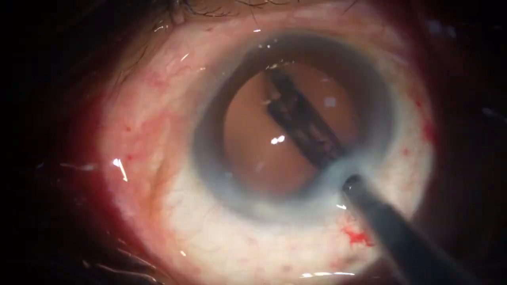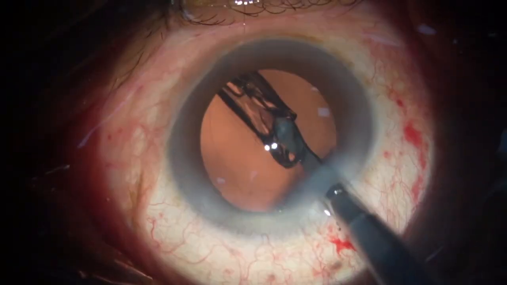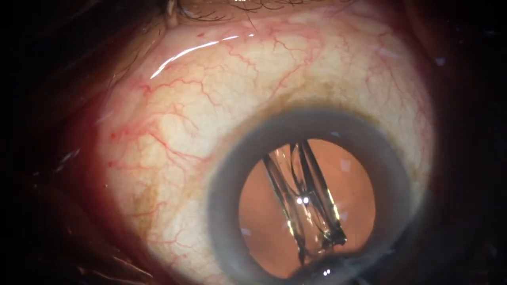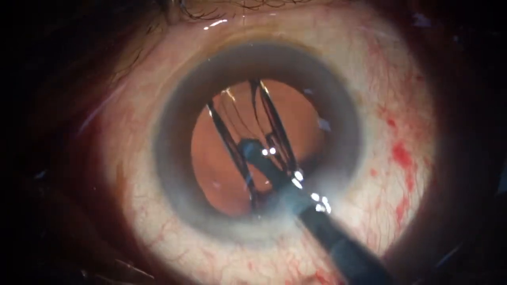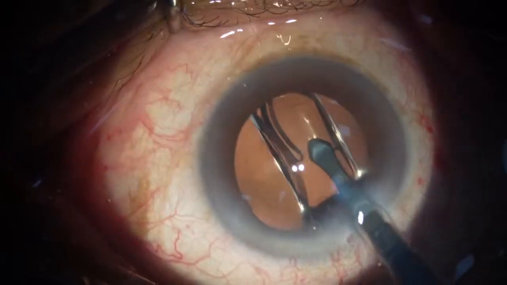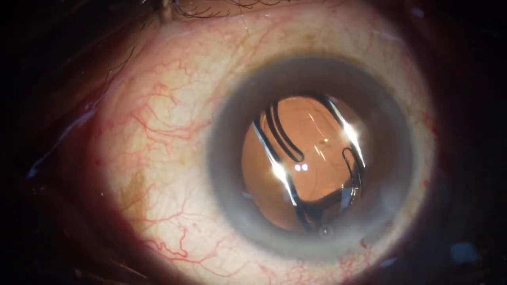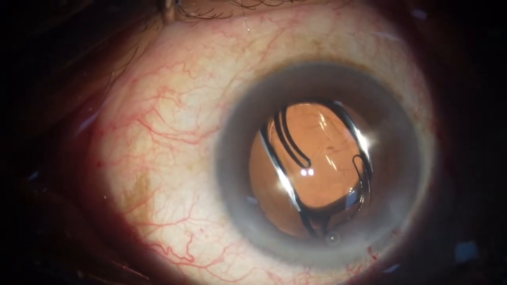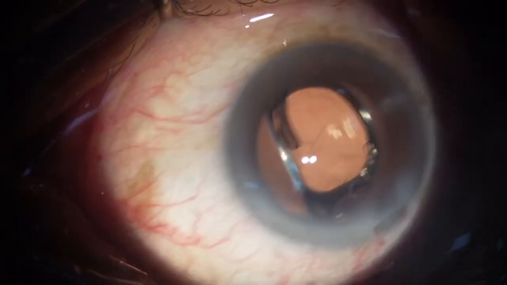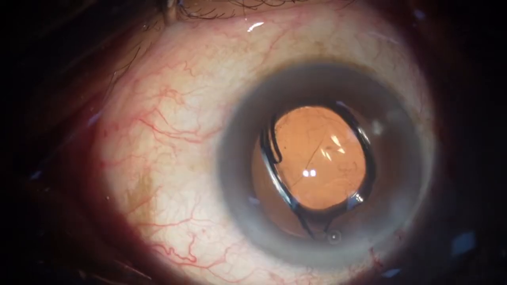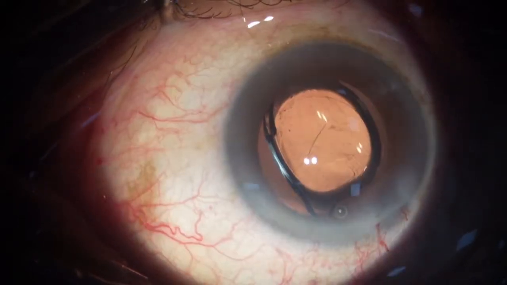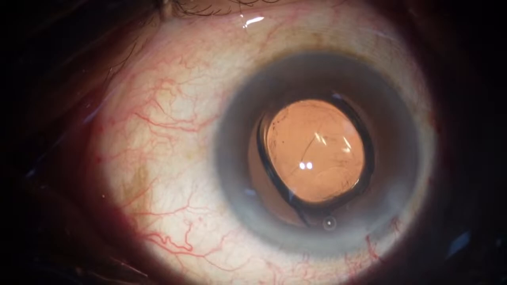So I put the leading haptic into the bag, and I just push the trailing haptic also there, and I will wait for it to unfold. So basically what the lens has is a higher spherical aberration in the center, sorry, the sphericity in the center, so from the periphery to the center, the sphericity increases, and that gives the little extra depth of focus.